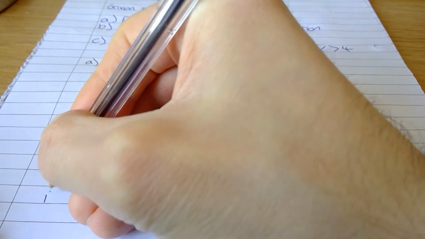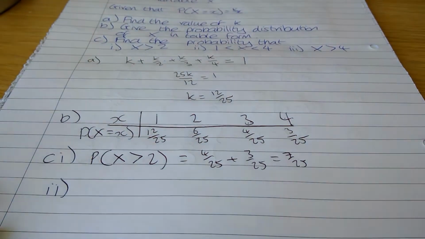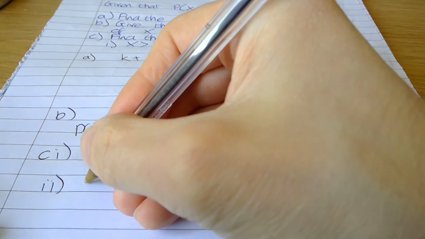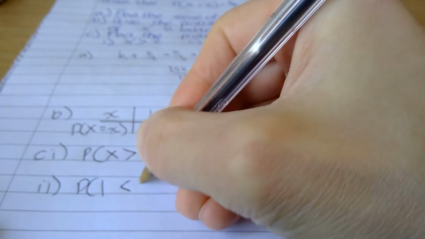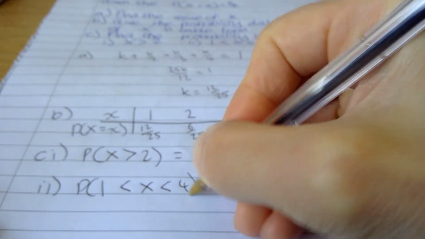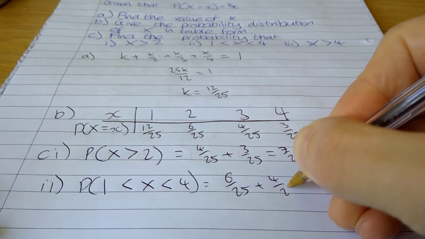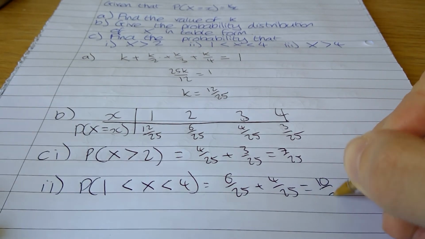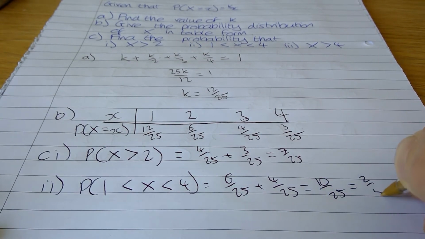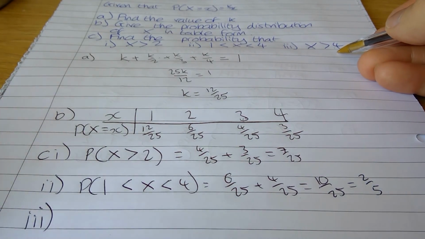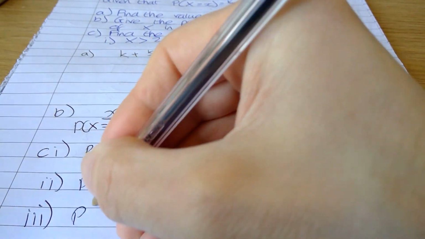And then the probability that X is between 1 and 4, well, that means that X would be either 2 or 3. So we want to add the probability of getting a 2 and the probability of getting a 3 together. So we're going to get 10 over 25, or if we want to simplify it, we can make that 2/5. And then the final one, the probability X is greater than 4. Well, that's impossible because the highest thing is 4, so the answer is therefore 0.